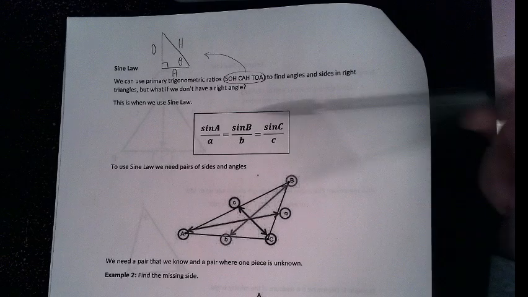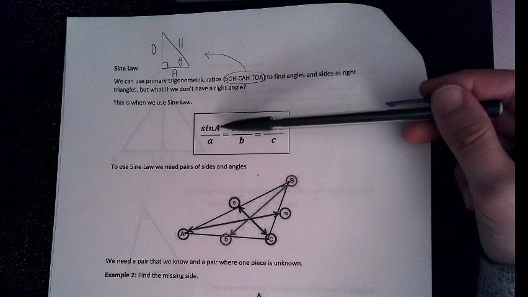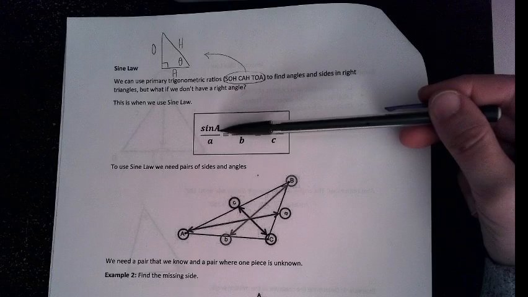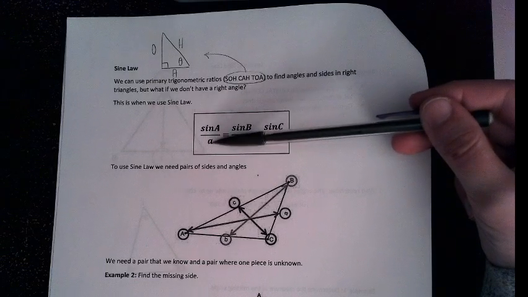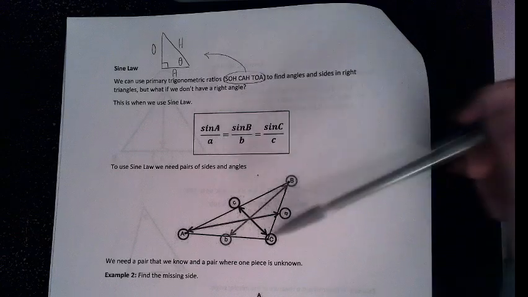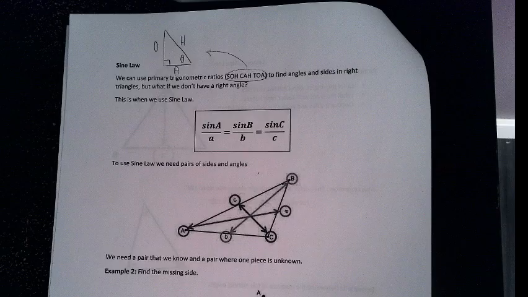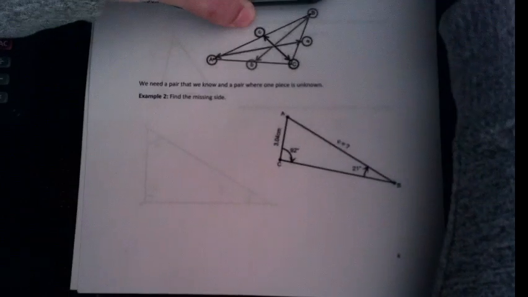But it's really important to keep yourself organized, so that the angles go with sine. Remember, sine is a function that needs an angle with it, and the sides work on their own. So we need those pairs of sides and angles. The easiest way to learn this formula is to just try an example.